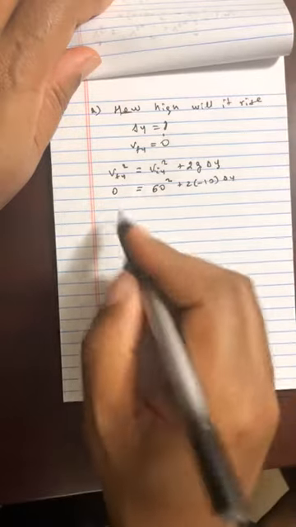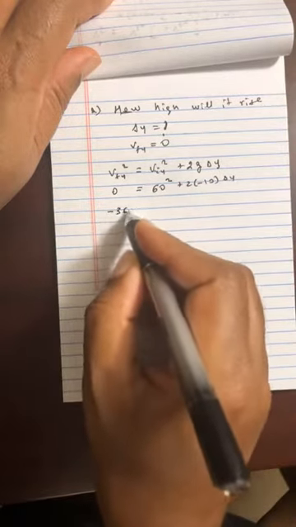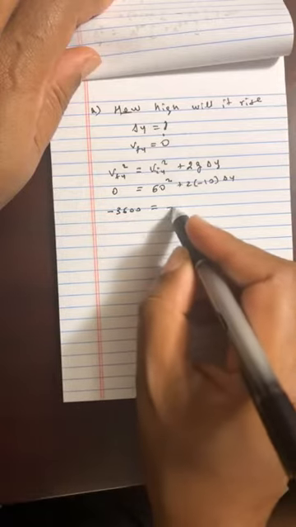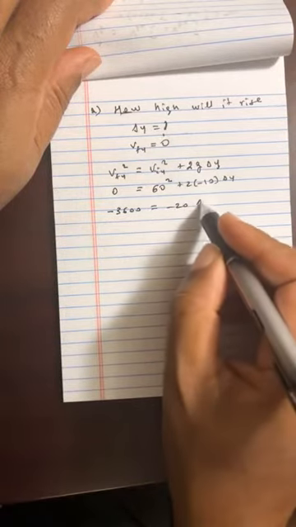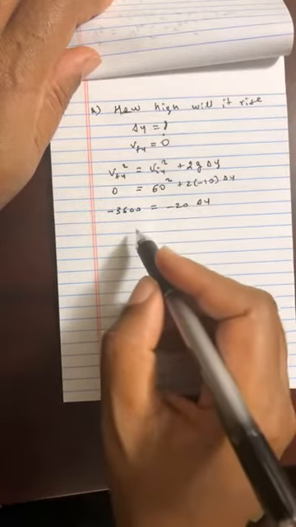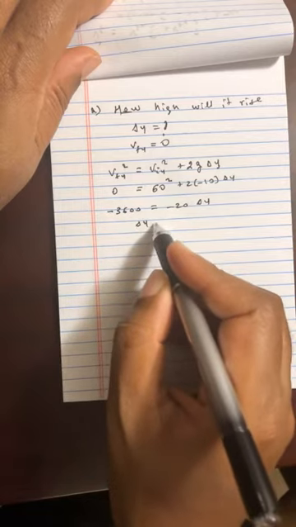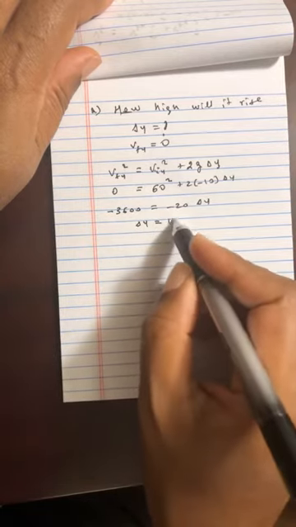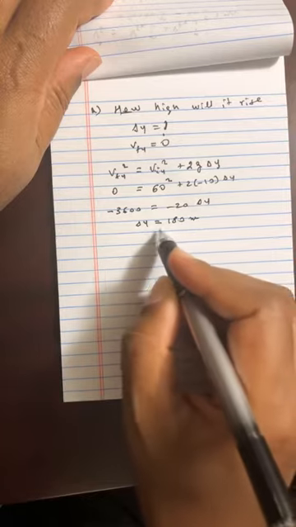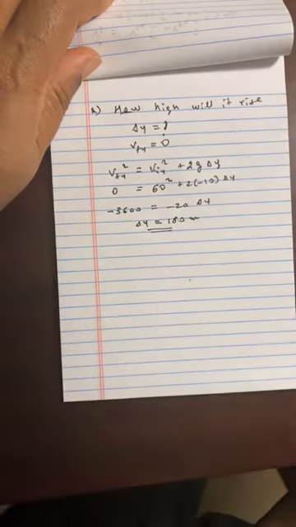So we move to the other side, we get negative 3600 equals negative 20 times delta y, and we get delta y equals 180 meters.